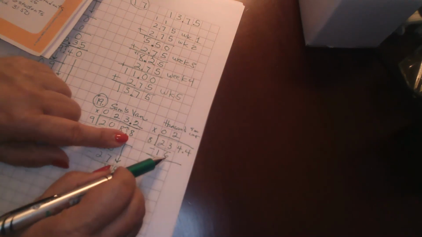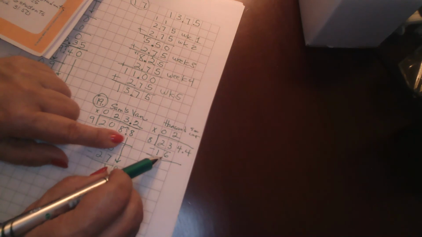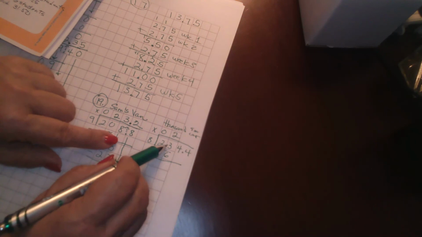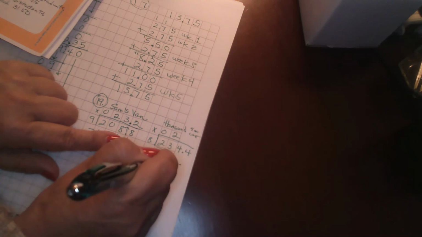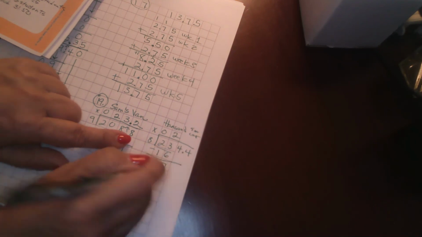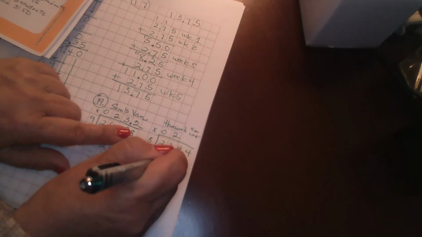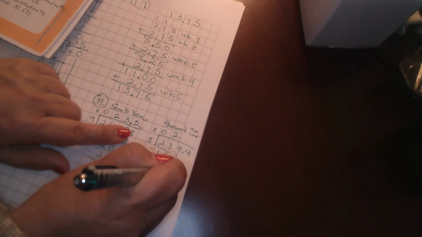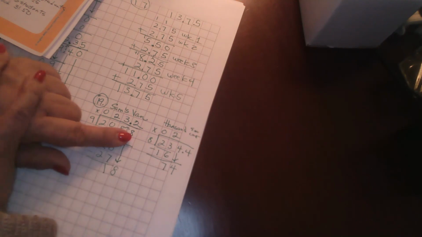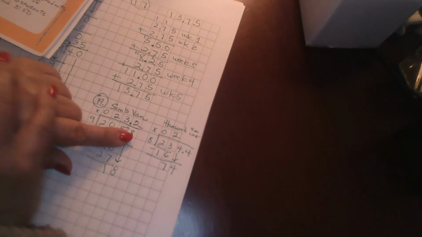How far am I away from 23? If I have 4 more, that's 20 and 3 left over, so it makes it 7. 7 is still less than my divisor, so I'm good. Bring down my 4. Now I'm at 74.